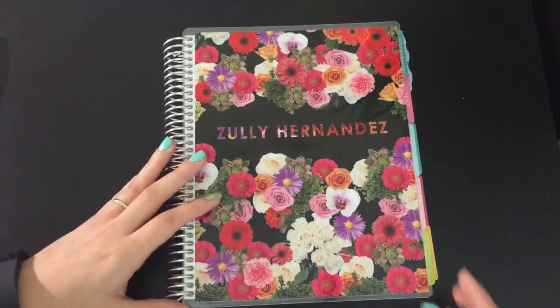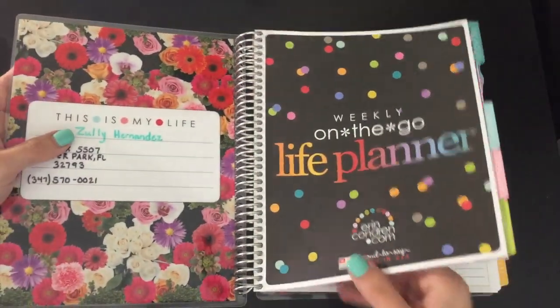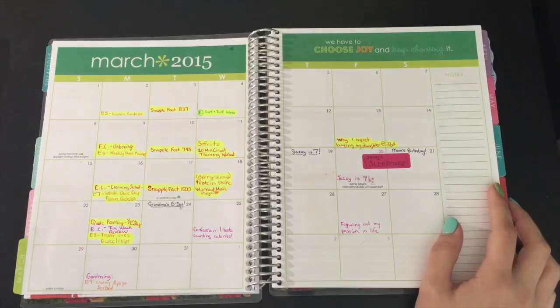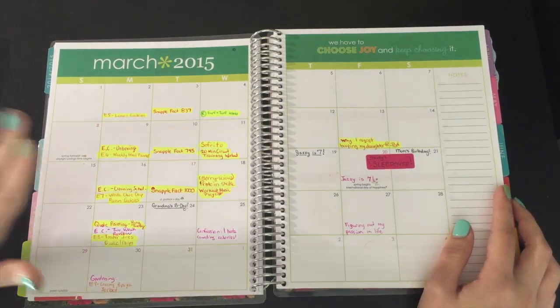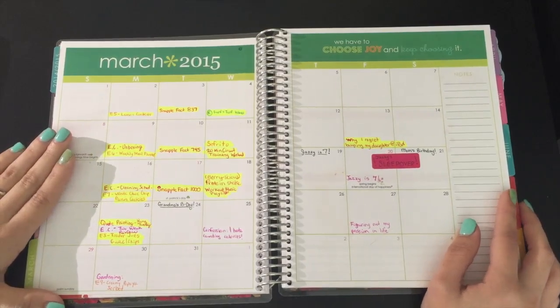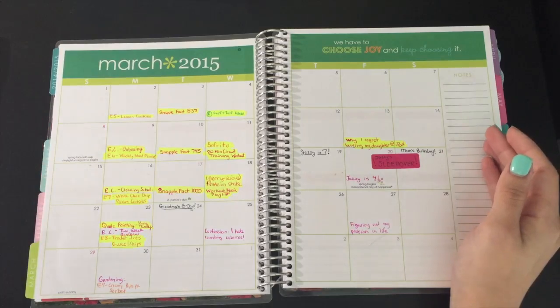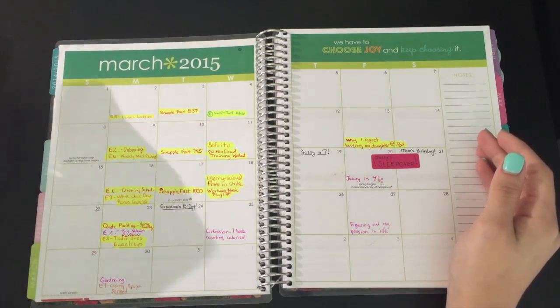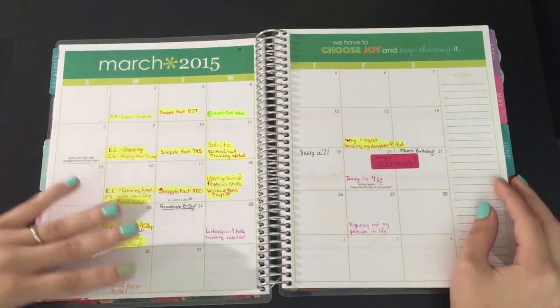I'm actually going to open up to the March calendar. That is the last week in March / first week of April right now. What you're looking at now is the March overview. It's like the monthly calendar, and what I like to use this for is as my editorial calendar for my blogs.